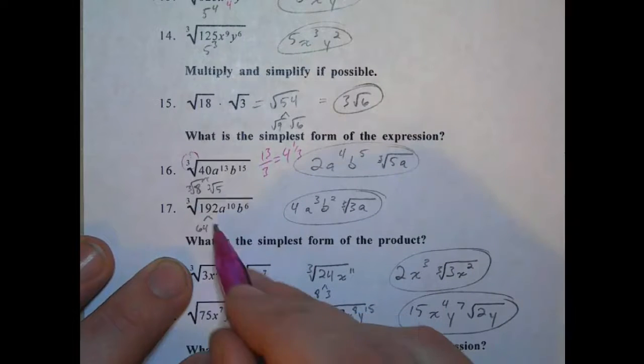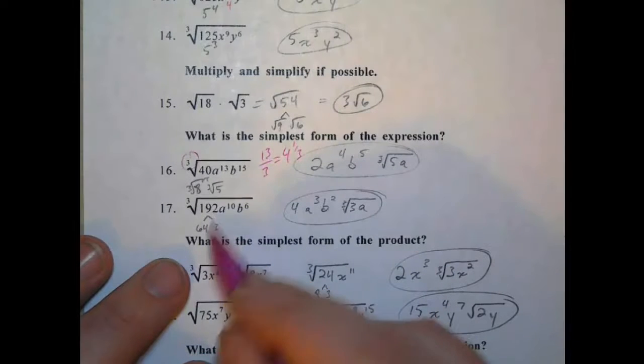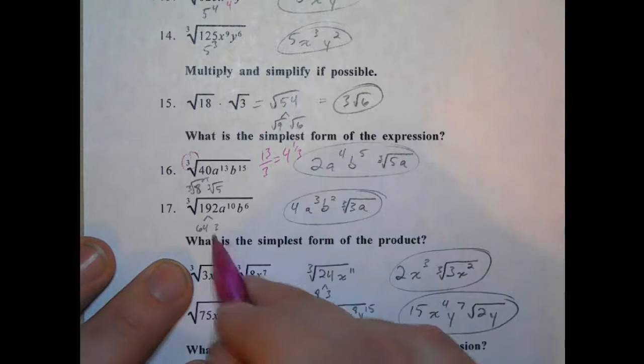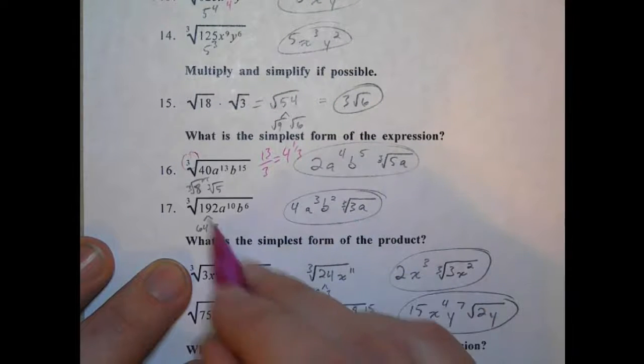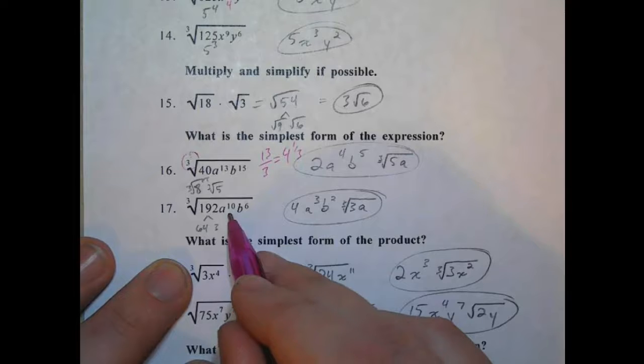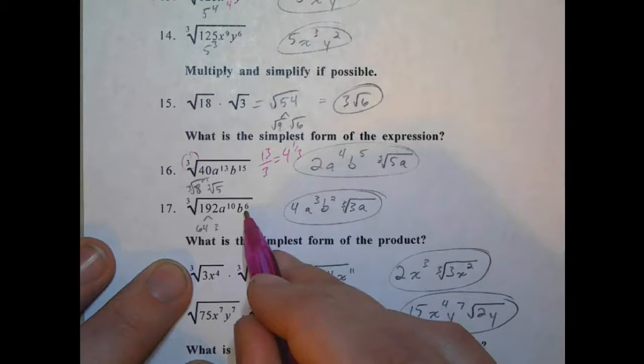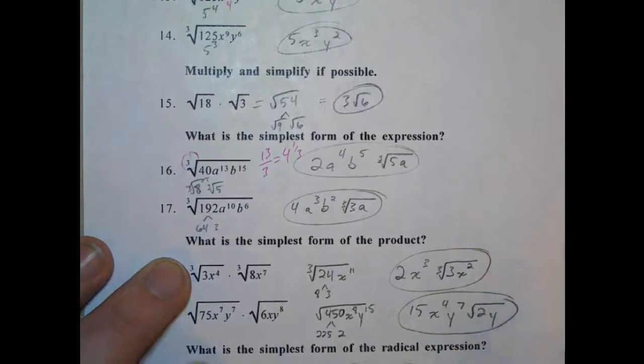Another cube root. So the biggest cube that goes into 192 is 64. That is 4 to the 3rd. So I have a 4 on the outside, a 3 left on the inside. 64 times 3 is 192. 10 divided by 3 is 3 1/3, so I have 3 and 1 left over. 6 divided by 3 is 2, so b to the 2nd on the outside.